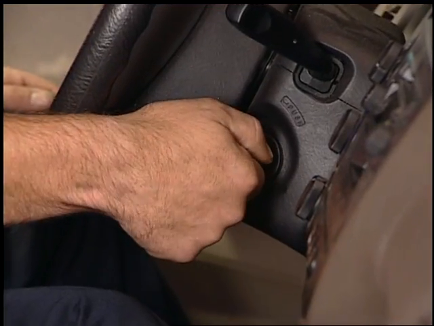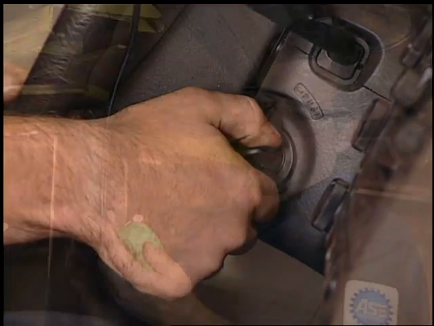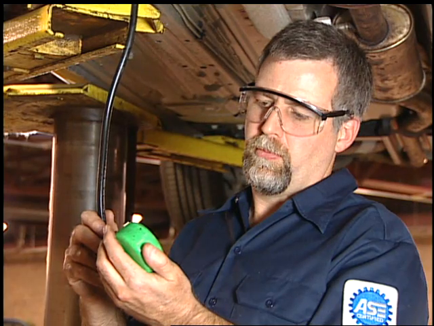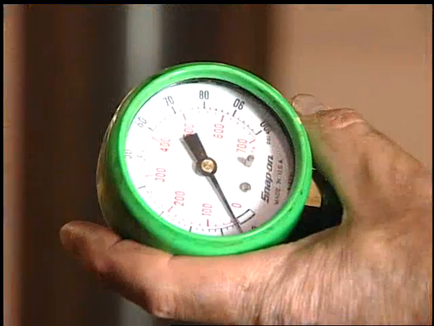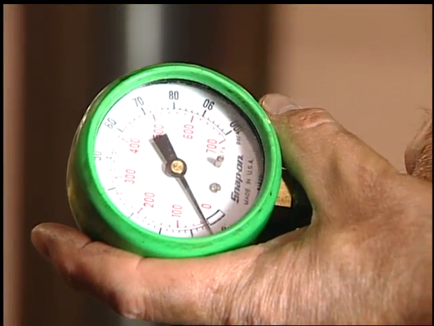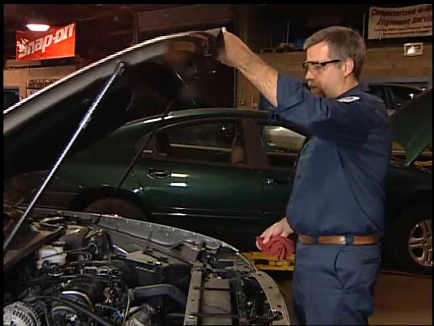Start the engine and observe the gauge reading. If the gauge reads normal pressure, then the switch is defective and must be replaced. However, if the gauge reads low, the problem is in the engine and must be diagnosed further.